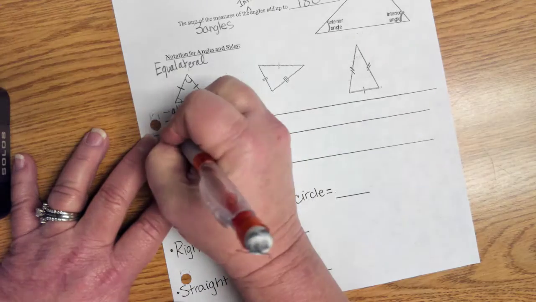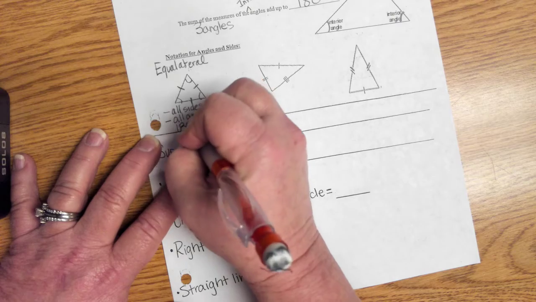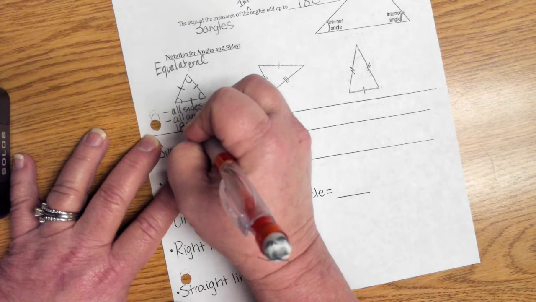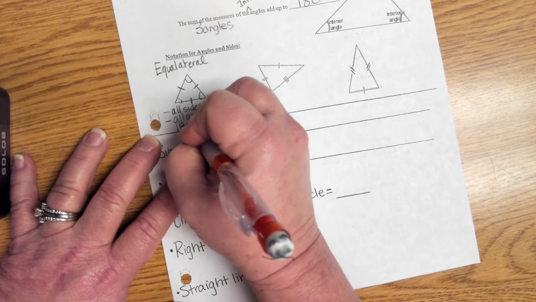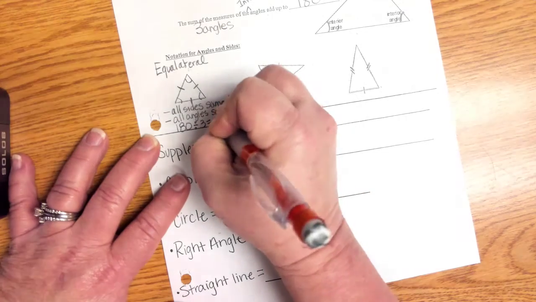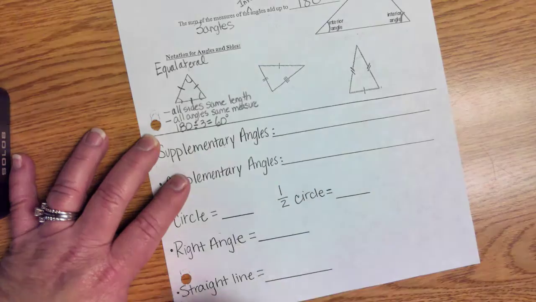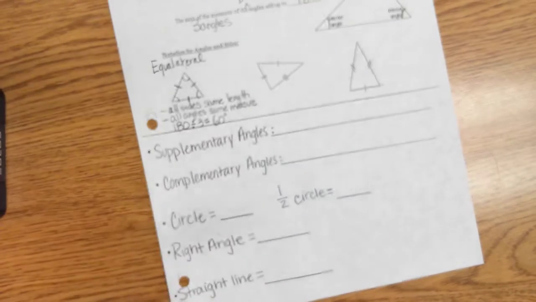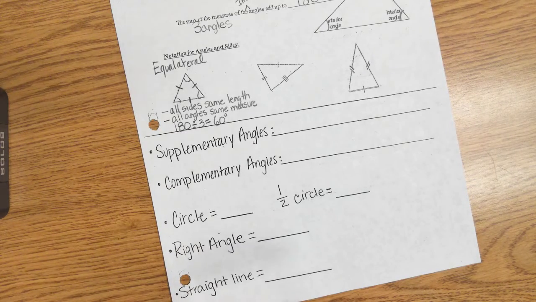So all I'd have to do is take 180 degrees and divide it by 3, and it would give me that each angle in an equilateral triangle is 60 degrees because they're all the same. That is the only one that we get away with doing it this way. Okay? Since they're all the same, we can divide by 3. Otherwise, it would not work for other triangles.